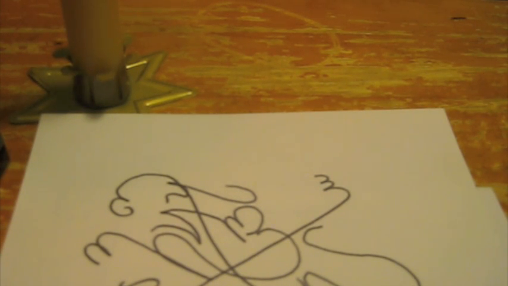So I really hope that y'all use this spellcraft. I find it very, very inexpensive, just as long as you have a piece of paper and a pen or a pencil and creativity.